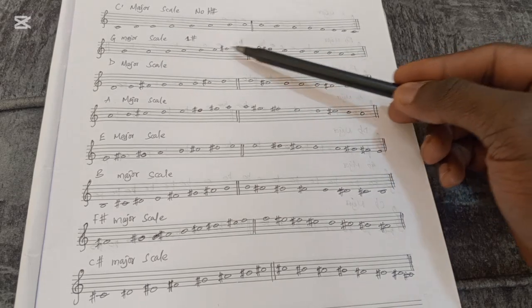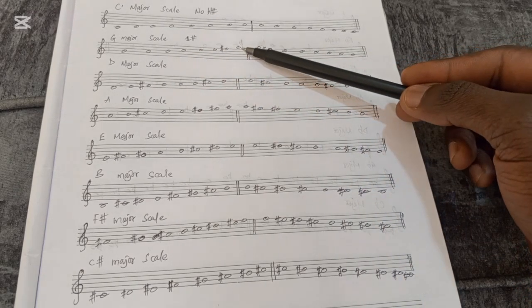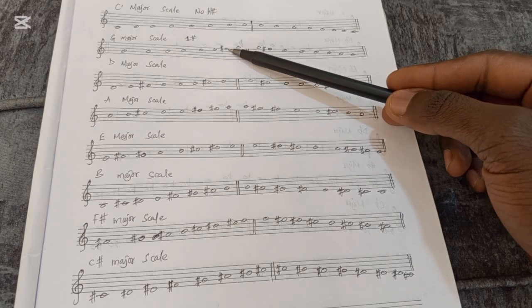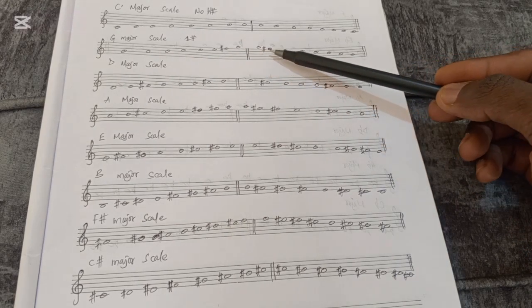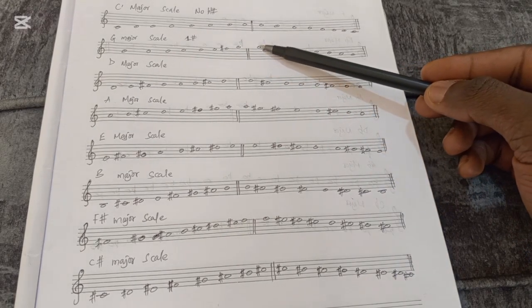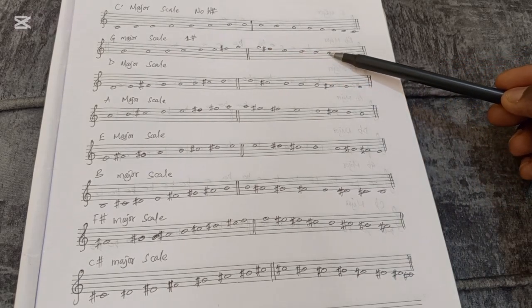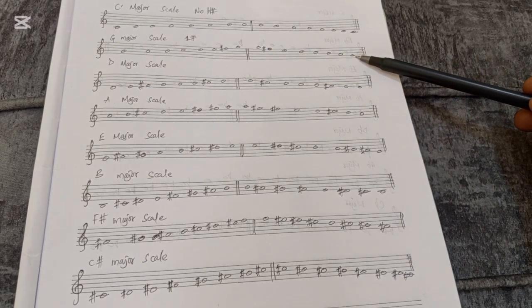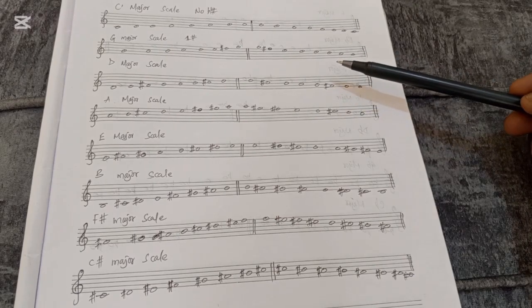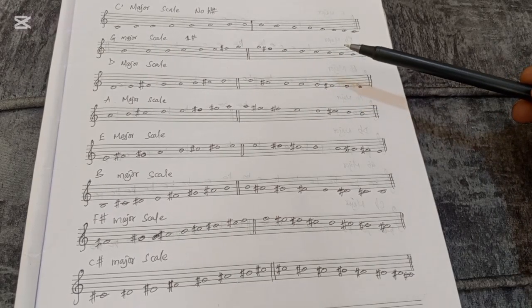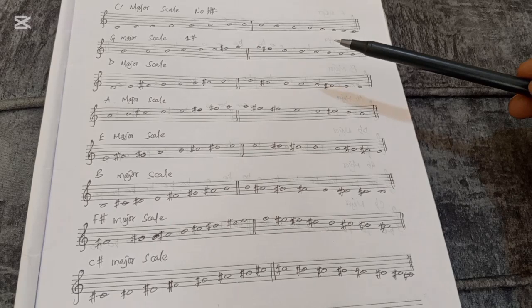From G up to G ascending, we have only one sharp, which is F sharp. Now when we come to descending, we are moving from G, F sharp, E, D, C, B, A, then back to G. It is so important for us to know how they appear on the staff.